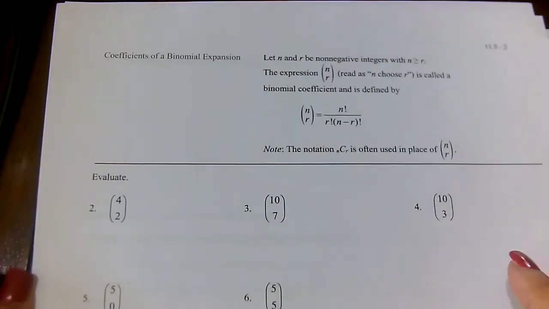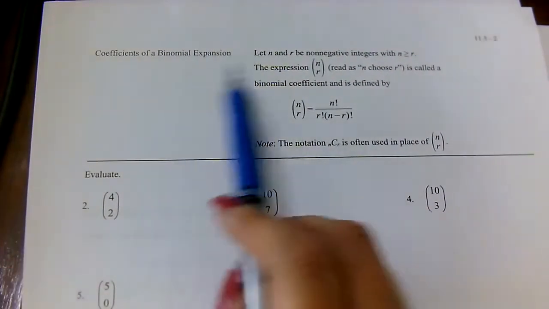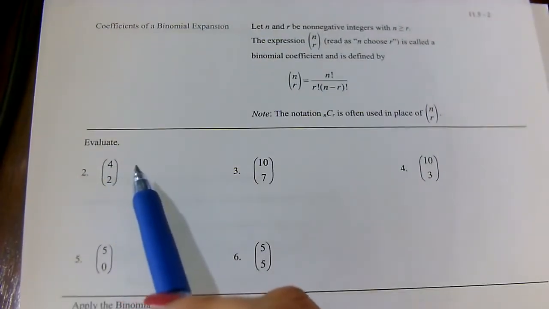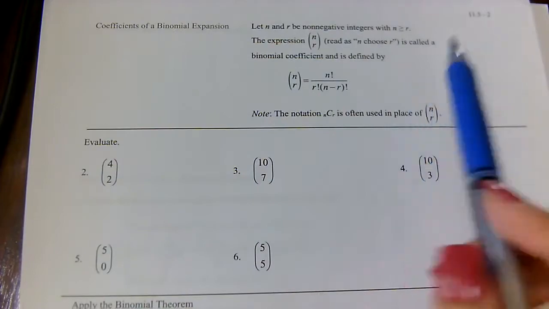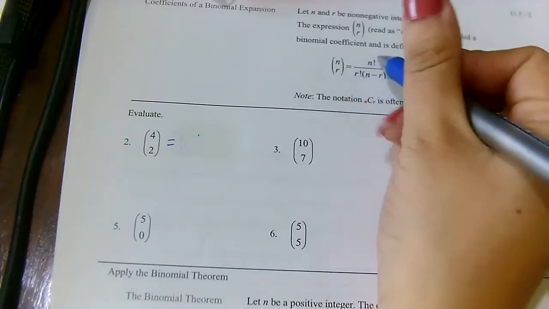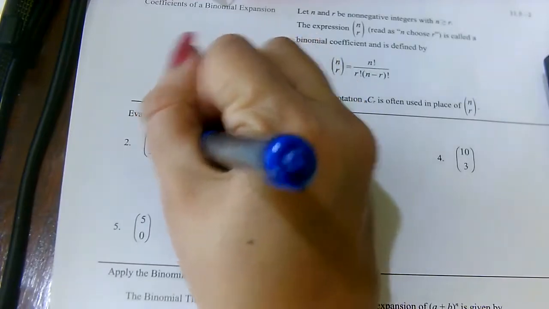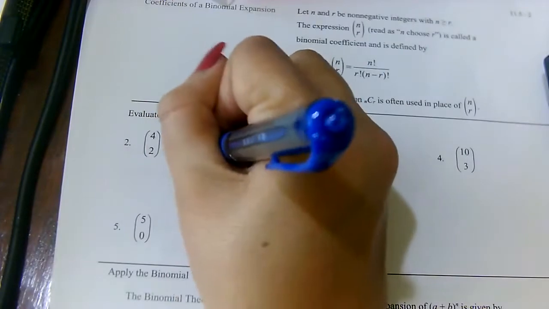Okay? Let's do that here. All right. So binomial expansion. When we're doing these, we are going to be using what we call combination. Remember the n is going to be the first one, which is 4, so 4 factorial over r, which is 2 factorial, and then another 2 factorial.